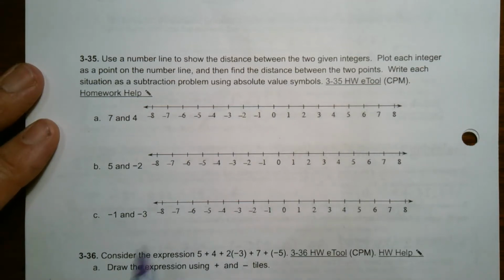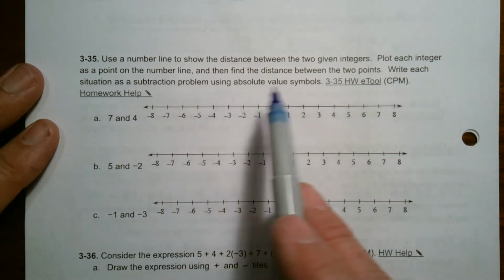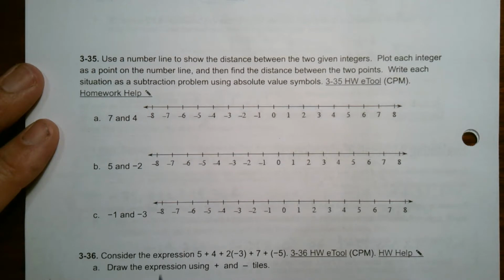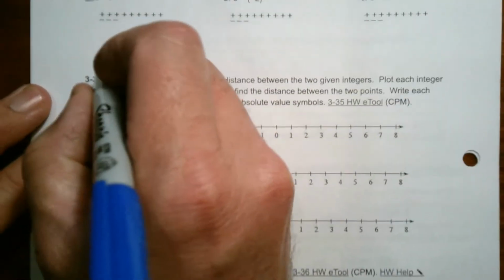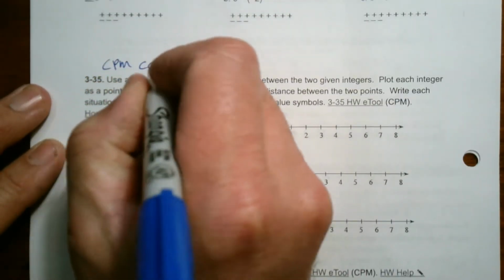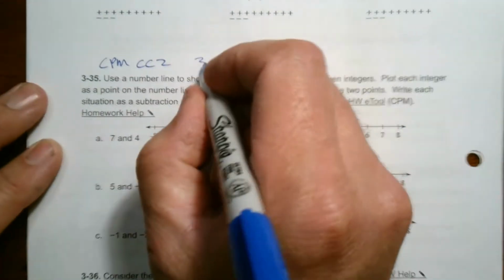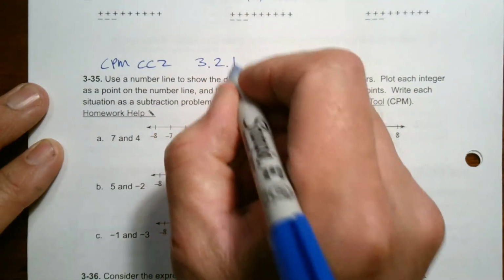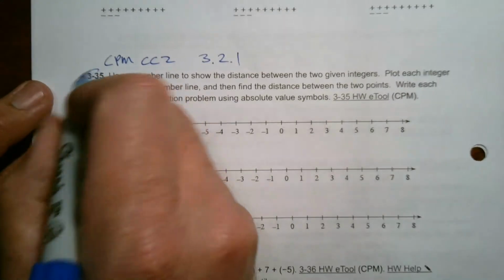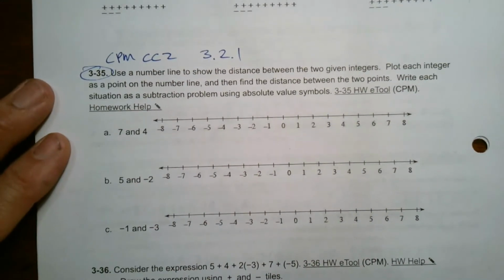We are looking at how to find the distance between 2 points using a number line, as well as using the concept of absolute value and subtraction. So this is from CPM, Course 2, section 3.2.1. We're looking specifically at number 3-35.